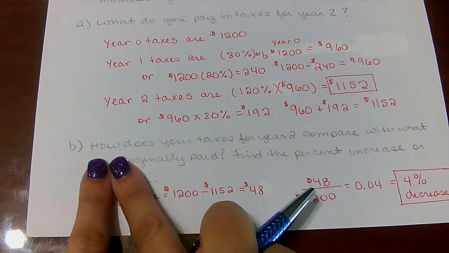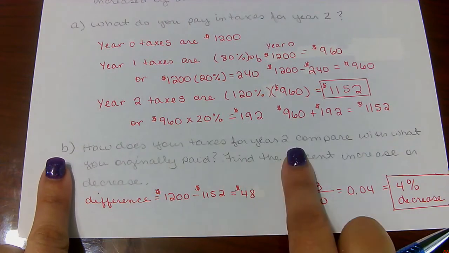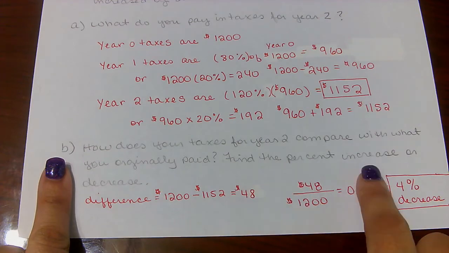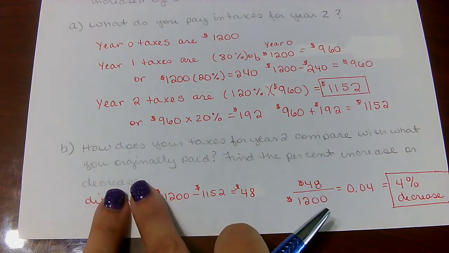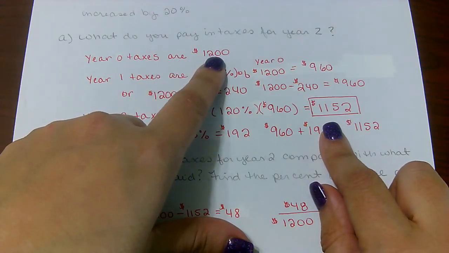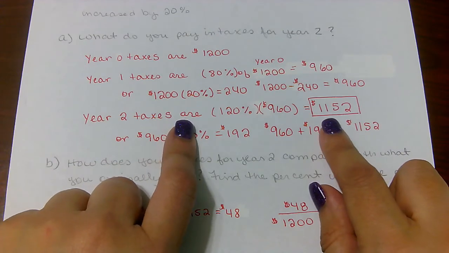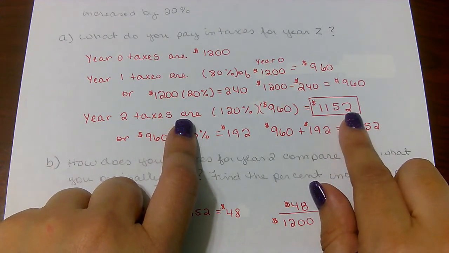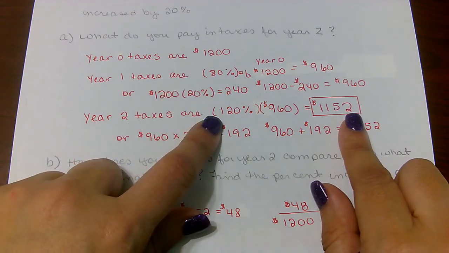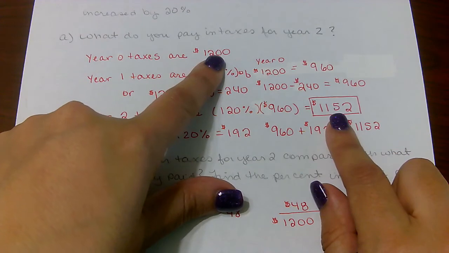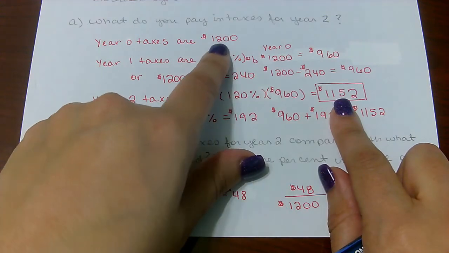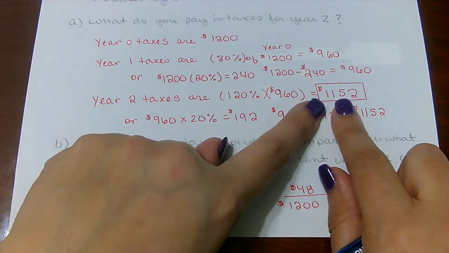Okay? Part B says, how do your taxes for year 2 compare with what you originally paid? Find the percent increase or decrease. Now, notice from the first year, we paid $1,200. But at the end of the second year, we only paid $1,152. Even though we subtracted 20% and then added that 20% back, it didn't come back to $1,200. So what is the percent that we actually decreased? If we started here, we ended up here, we know our value decreased.